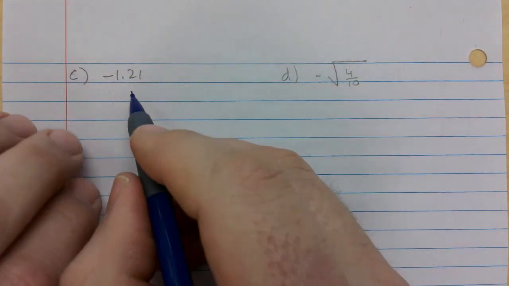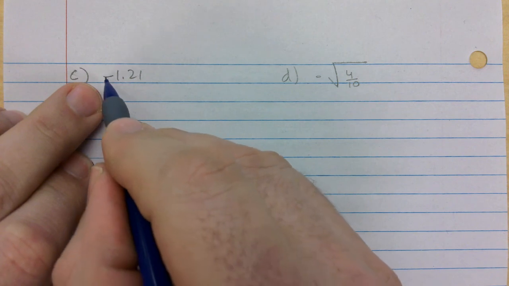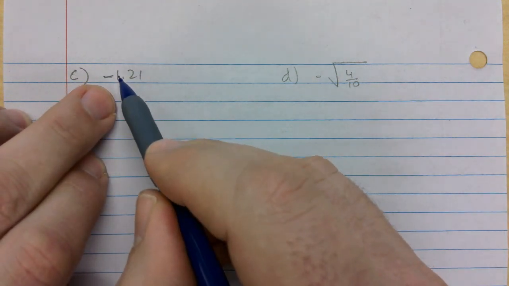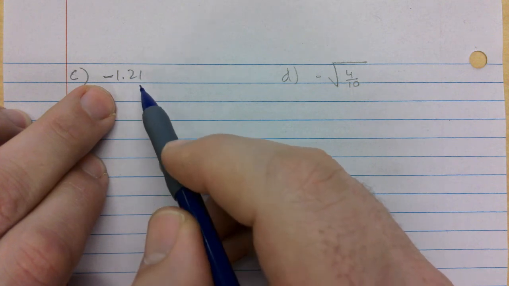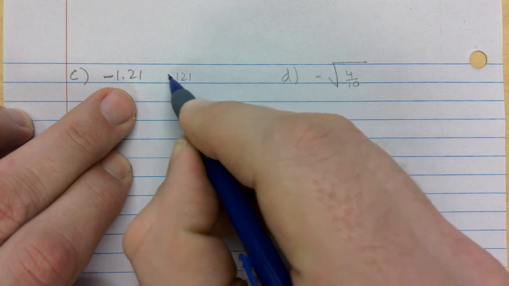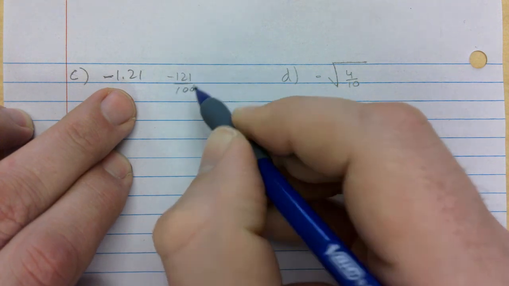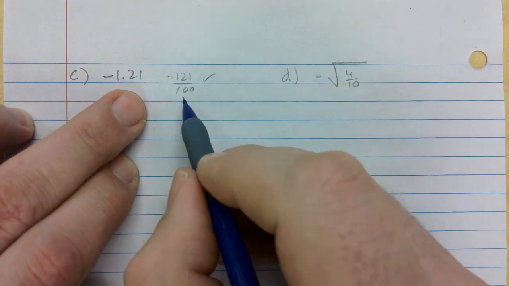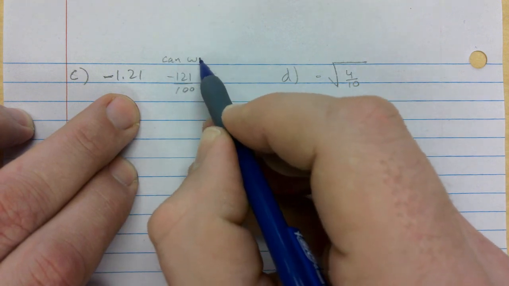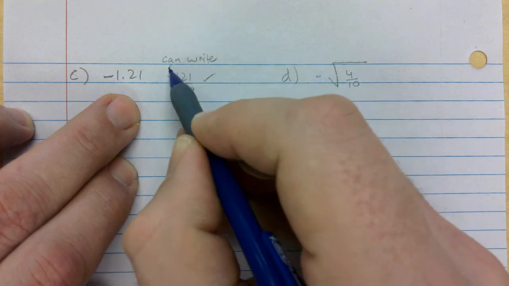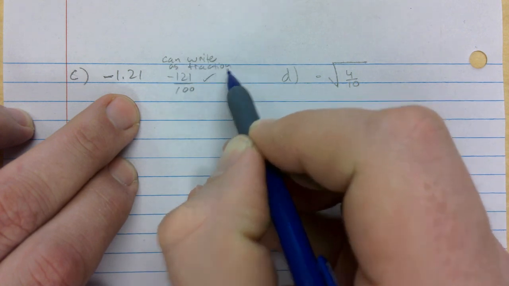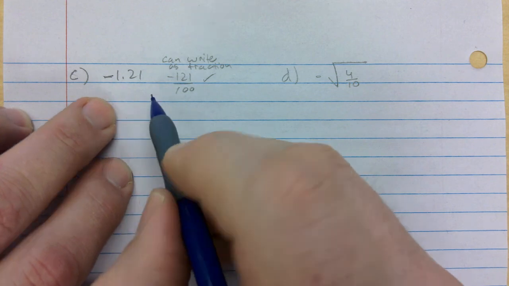Okay, so here, we need to be able to write it as a fraction. You could write that as a fraction by just going 121 over 100. So check, that would be rational, can write as a fraction. That would be the first check, right?